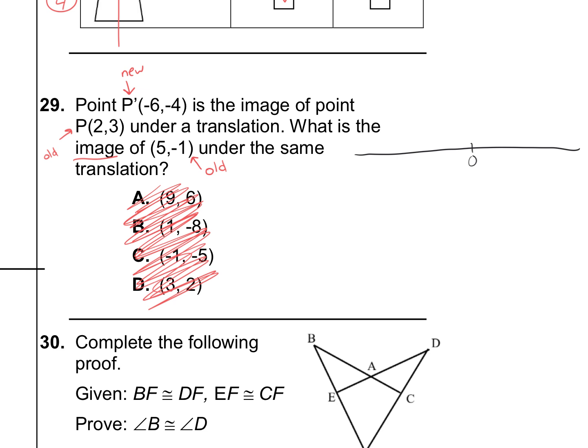If I'm comparing my x values here, where did I start at? I started at 2. Where did I end up? -6. So how did I get from 2 to negative 6? Back 8, which means, you said it, minus 8. Yep, so I'm going to write my rule as x minus 8.